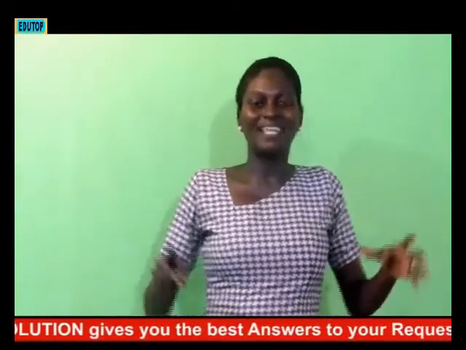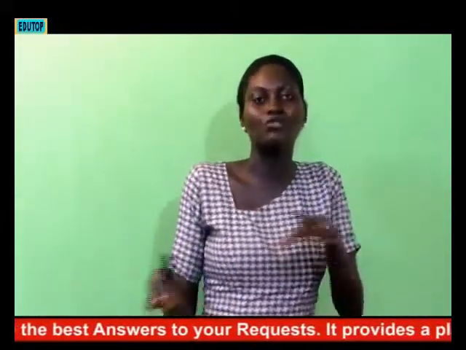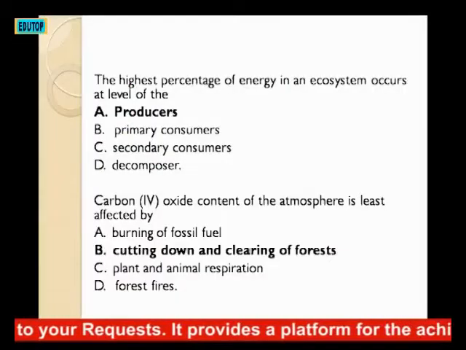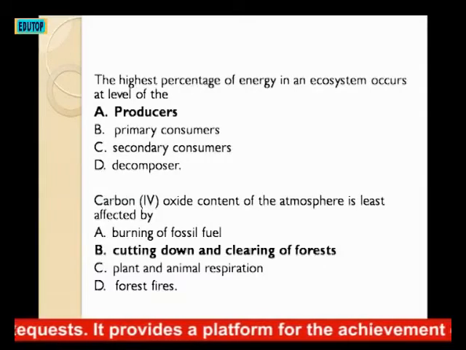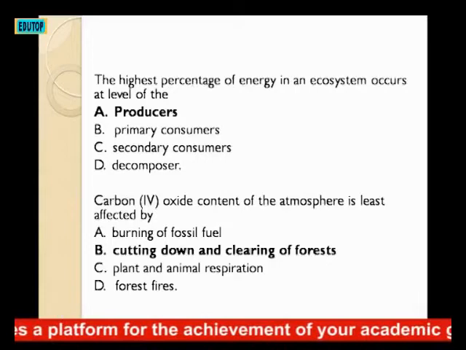So we have the highest level of energy at the lowest level, that is the producer level. So the answer to this question is A, producers.